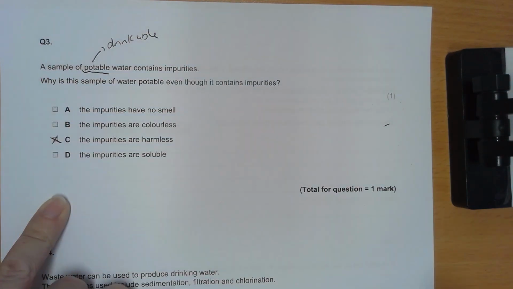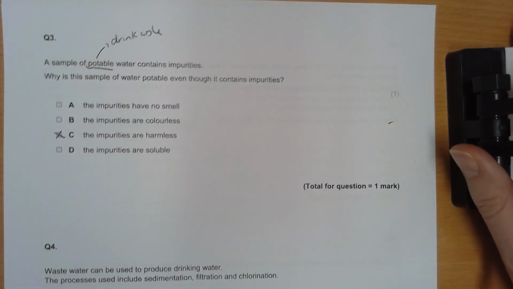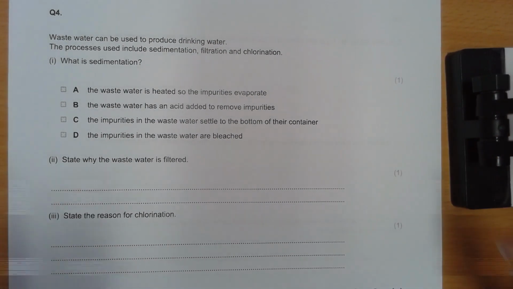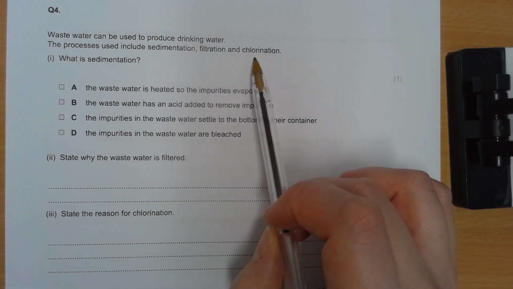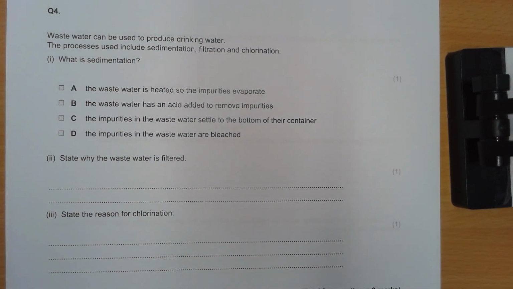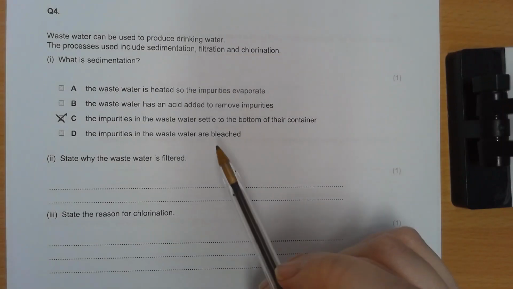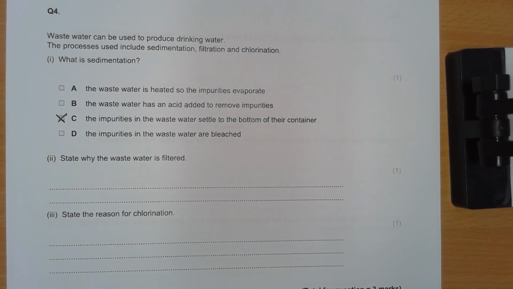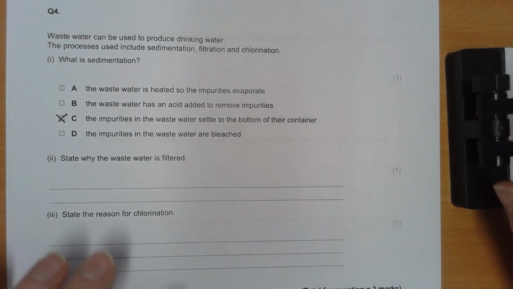So your answer here is going to be C. The impurities that are in there are harmless, therefore the water is safe to drink. In order to get potable water, you need to go through sedimentation, filtration, and chlorination. So you need to know what these terms mean. First one, what is sedimentation? Sedimentation is just when you let particles settle to the bottom. So it's C. So you basically just let the water sit in a tank, and then all of the solid particles will eventually just settle to the bottom, and then you can get rid of them.